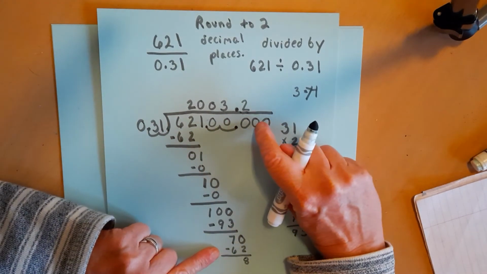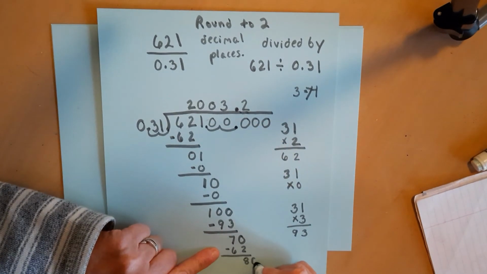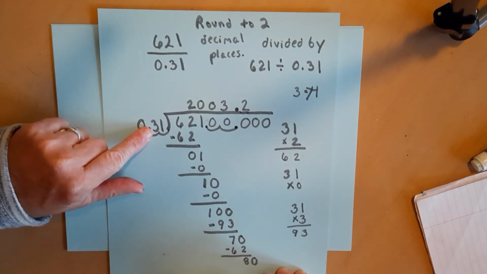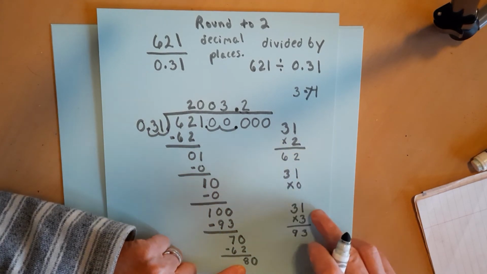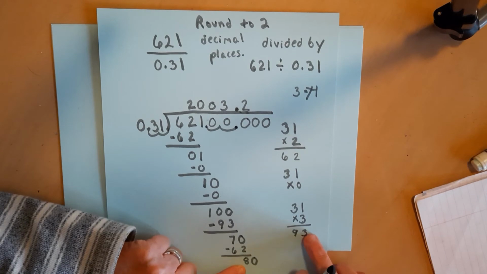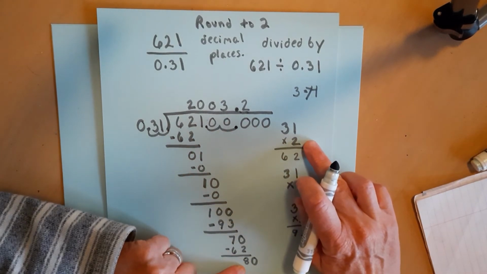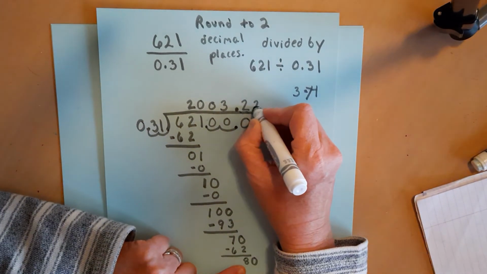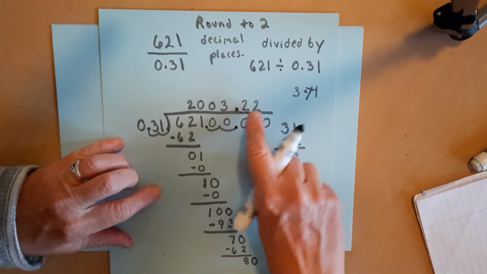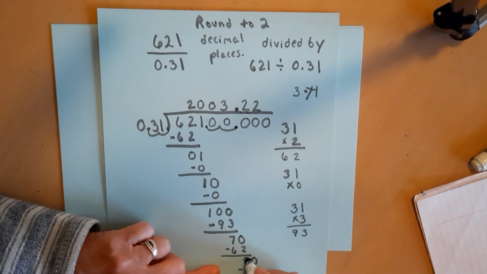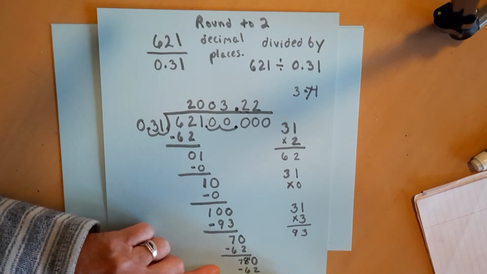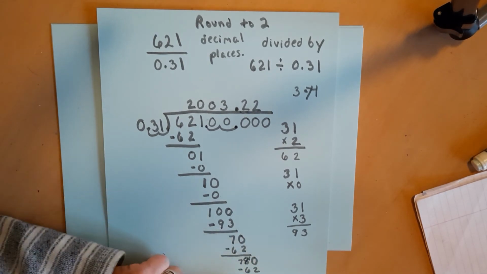We're almost there. We're going to bring down this 0 and figure out how many times does 31 go into 80. 31 times 2 is 62. 31 times 3 is 93, which would be too big. So we need to go with 2 again. So we'll put the 2 up there, and we'll say 2 times 31 is 62, like we figured out already. Now when we subtract, we borrow, and we get 18. 80 minus 62 is 18.